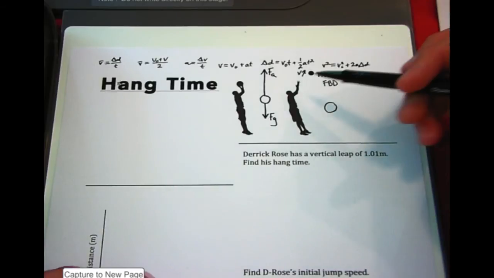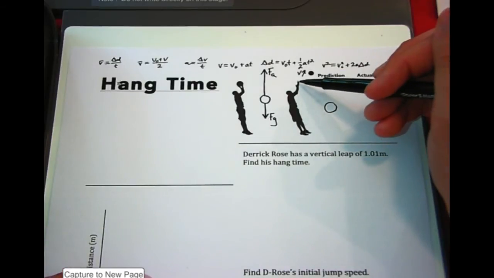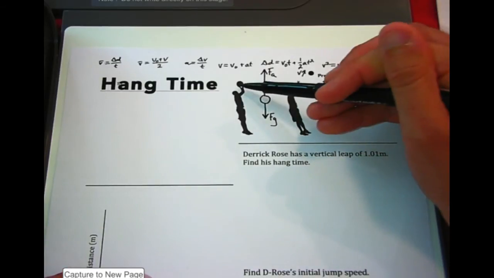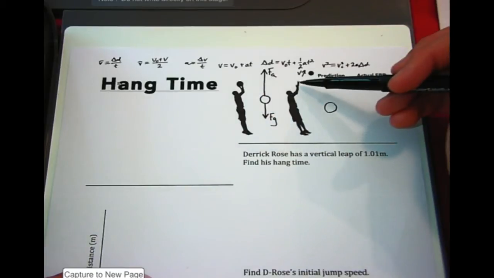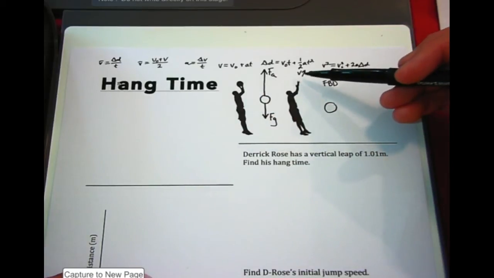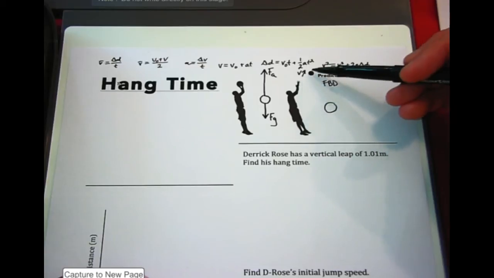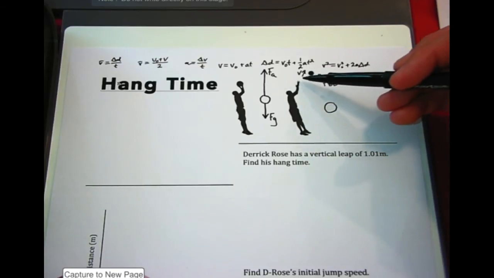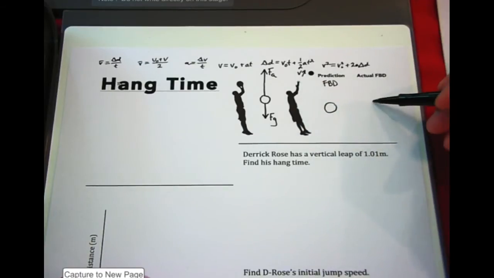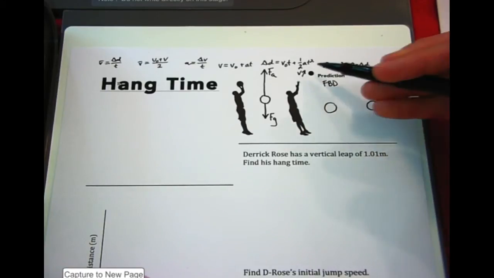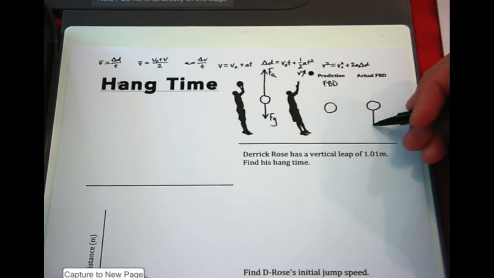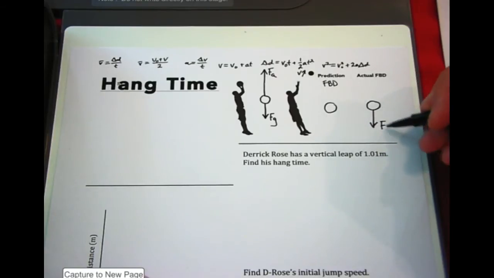Now, once the ball leaves Derrick Rose's hands, it had a velocity as it was accelerating in his hands. Once it leaves his hands, we're going to stick with Newton's first law. It's going to want to continue in motion. So the ball still is traveling upwards, but since it's not in contact with his hands anymore, we can remove that applied force. And so the only force that's existing as this ball is traveling upwards is the force of gravity.